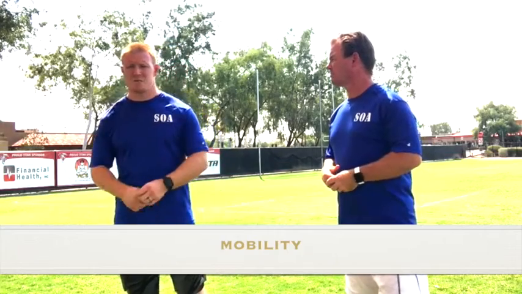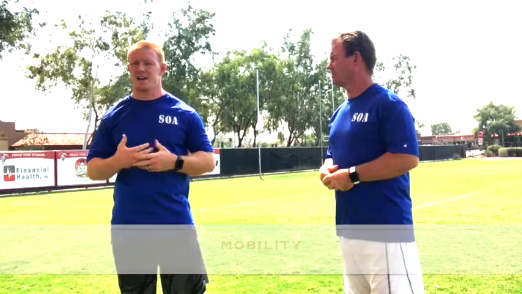Big things for mobility right off the bat, I'll see a lot of kids that lack good ankle mobility. When people wonder why kids can't squat very well, why they can't get down in a position to get an athletic stance to then jump up and land, something as simple as not having enough range of motion at the ankle to actually get down there is a big limiter. You just can't perform.